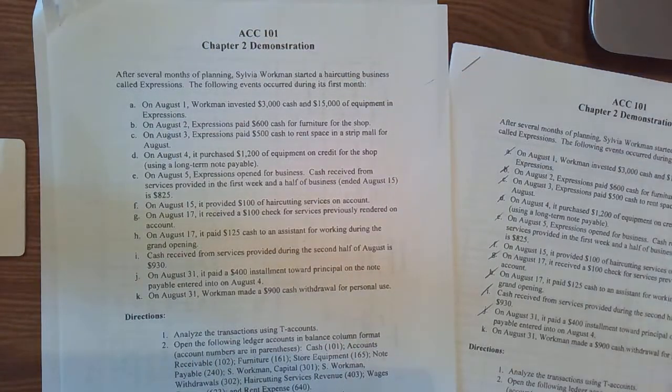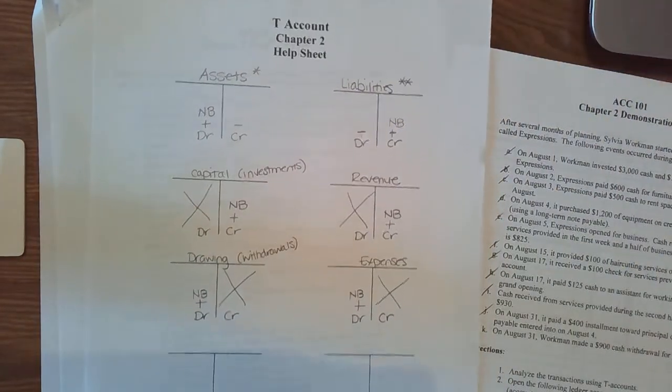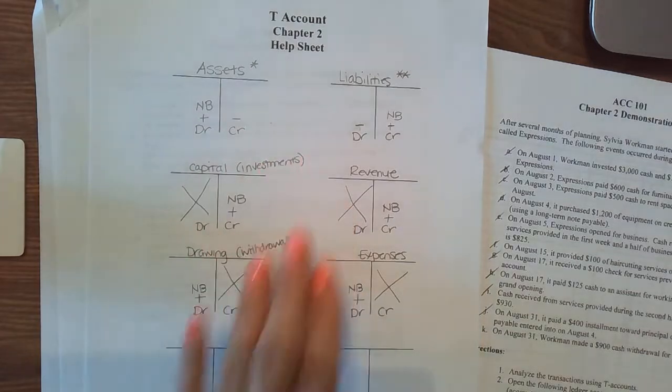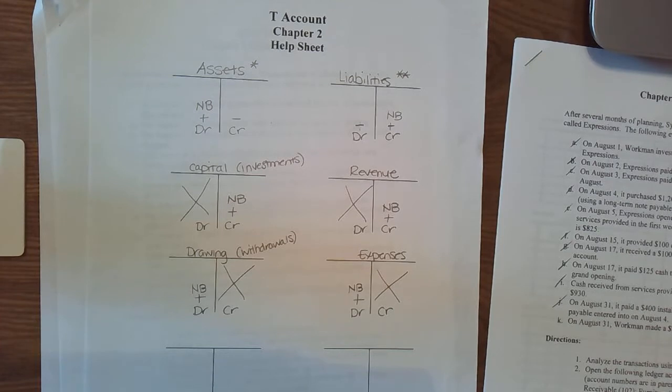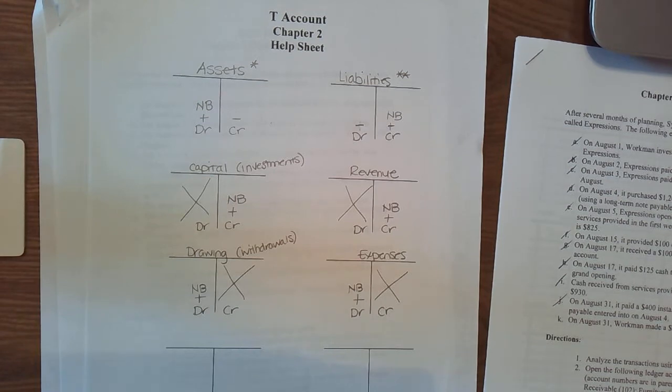As you are completing this chapter, it is good to have your helper sheet out so that you can refer to any of the T accounts if there's a transaction that you have questions on. Maybe you don't remember how to do one transaction, like paying cash on account or something like that, then you can refer back to your T account helper sheet.